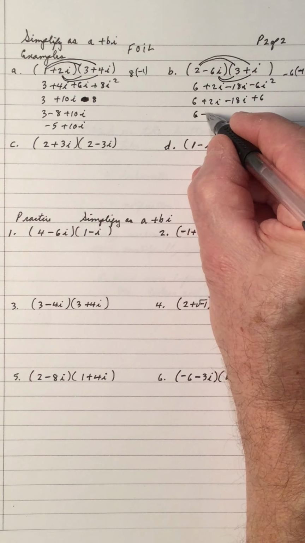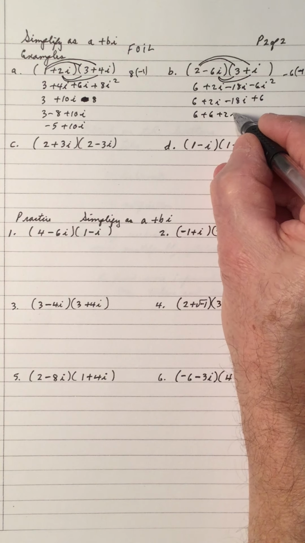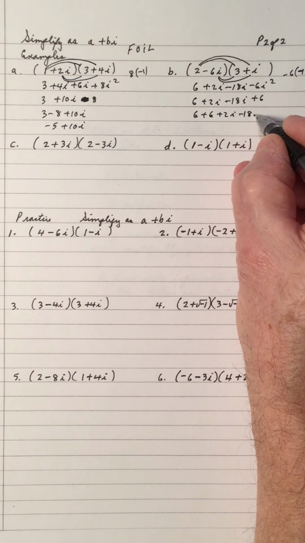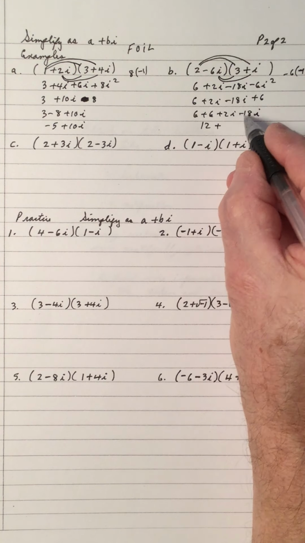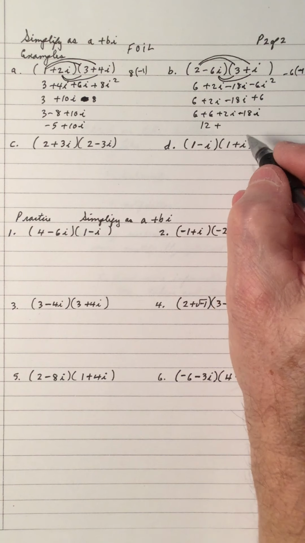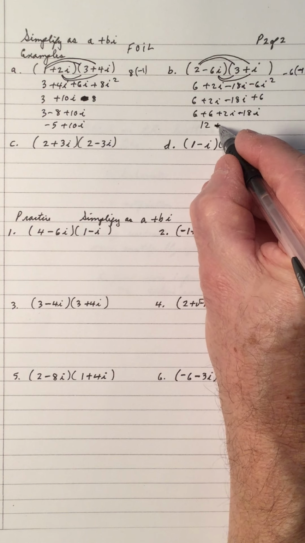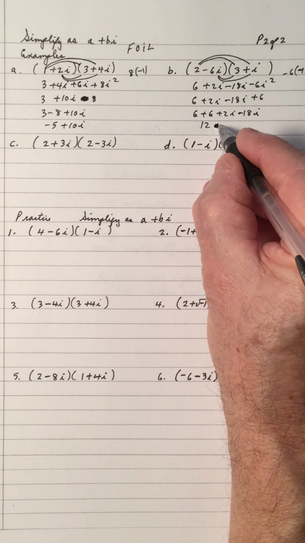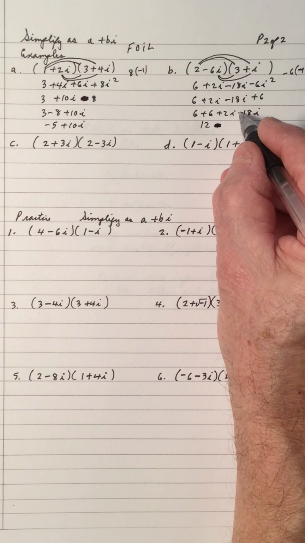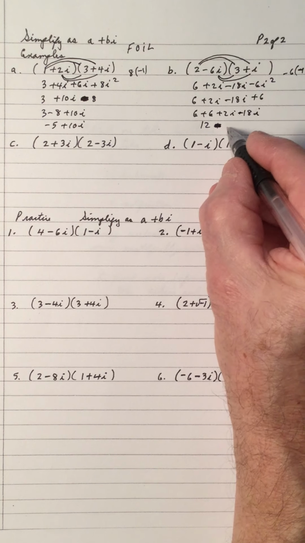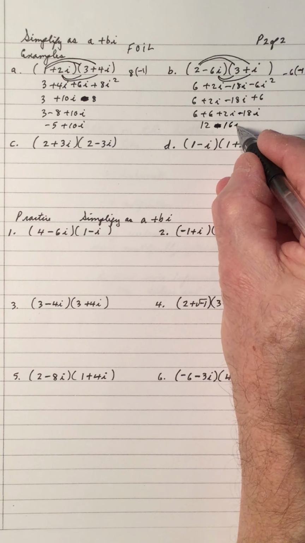Now I group my reals and group my imaginaries. That's a 12, minus, that's a minus, positive 2 minus 18 is minus 16i.